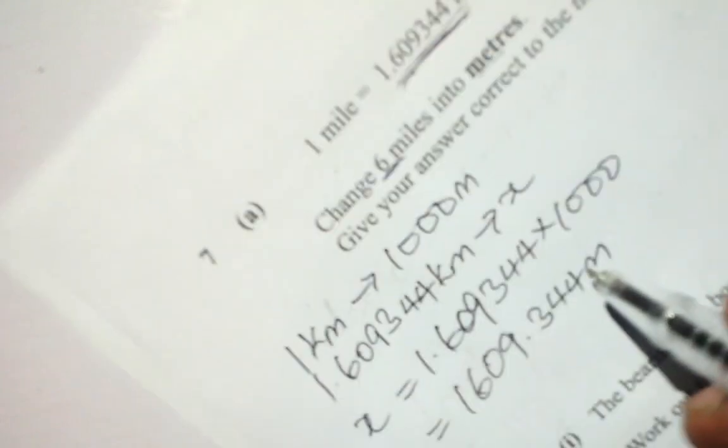So in other words, 1 mile is equal to this. So if 1 mile is 1,609.344 meters, what will be 6 miles? Let it be x. Again, by simple proportion, cross multiply. 1 times x is x.